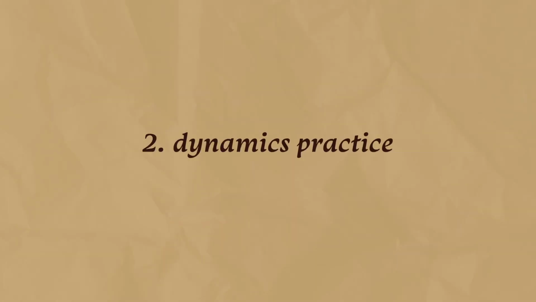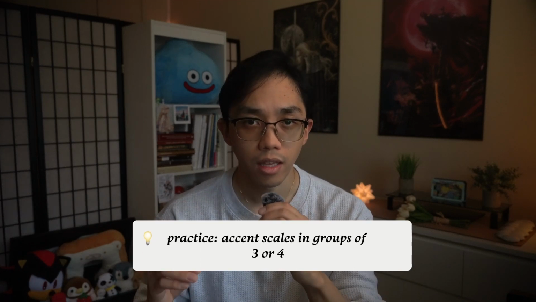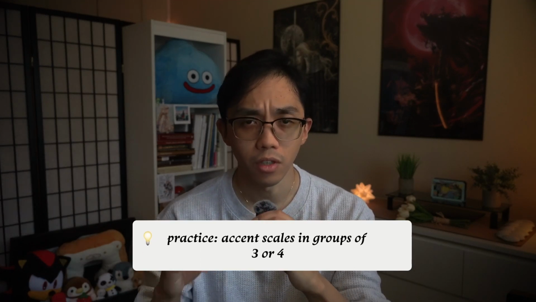Next, we'll work on the loudness of the notes, or dynamics. Dynamics is, funny enough, the easiest of all the exercises. Just practice the scale and slightly accent the first note in either groups of 3 or groups of 4.